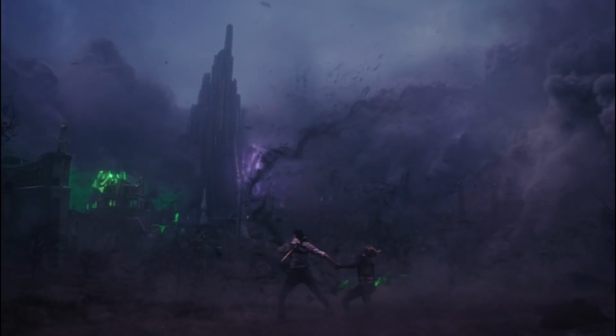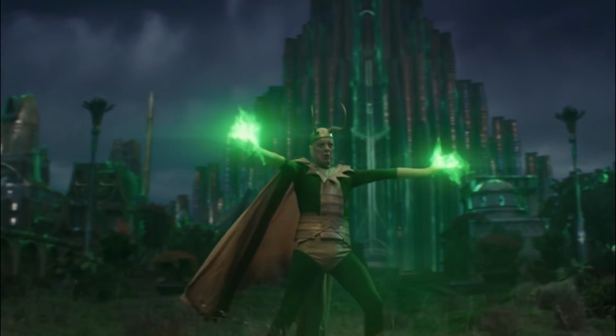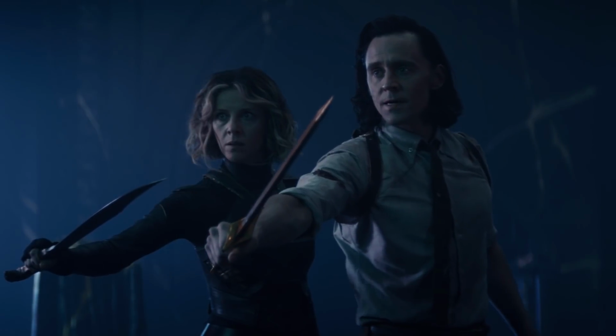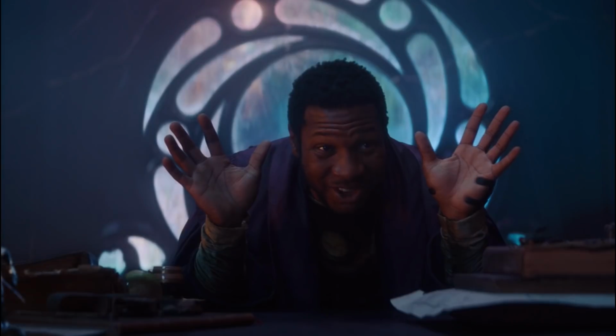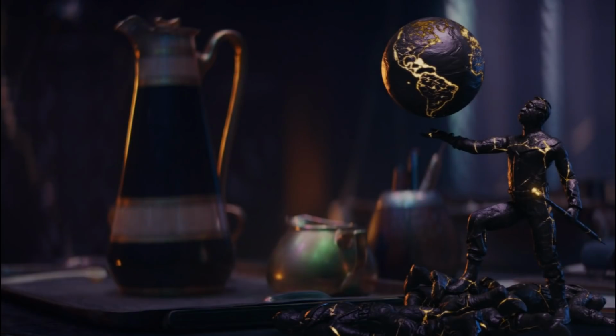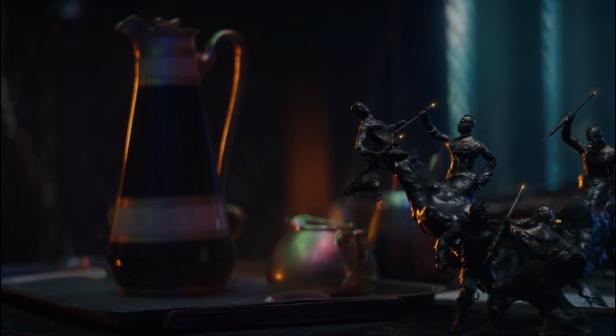They enchant Alligator, while classic Loki distracts him with illusions. In doing so, they gain an audience with He Who Remains, the real creator of the TVA. He offers his position and powers to Loki and Sylvie, as he has been there for a long time.